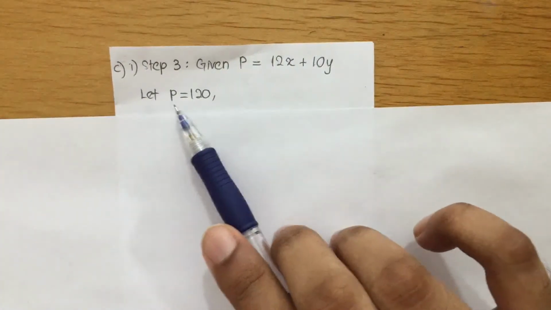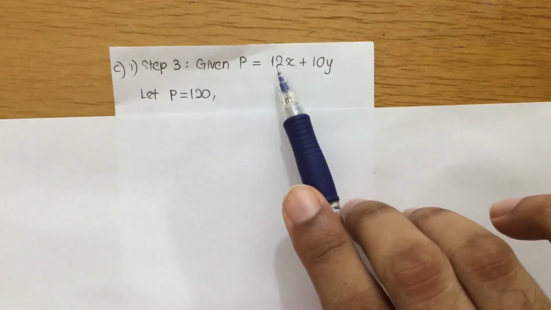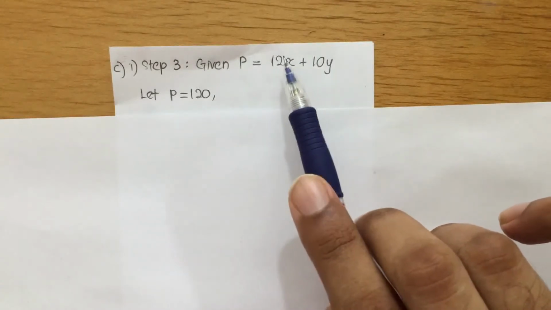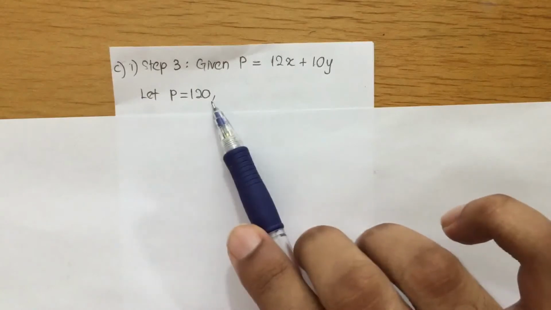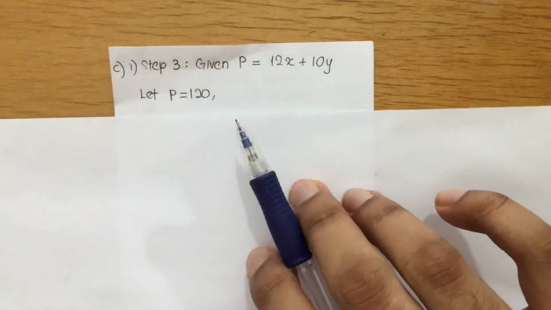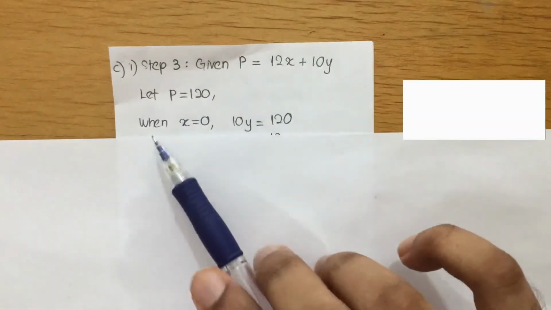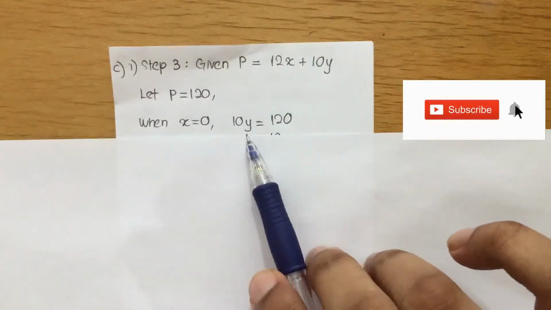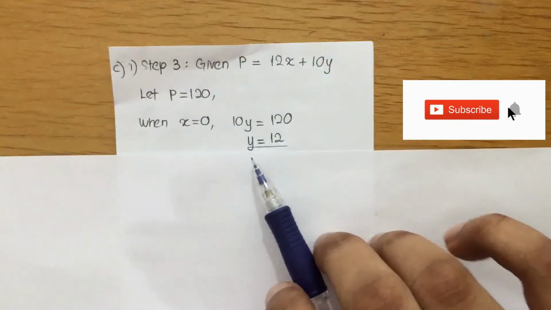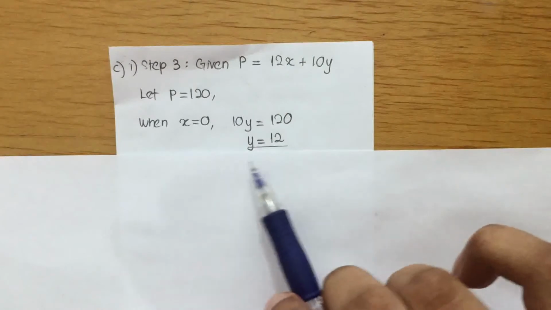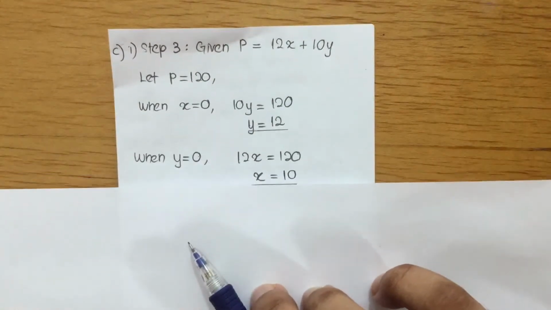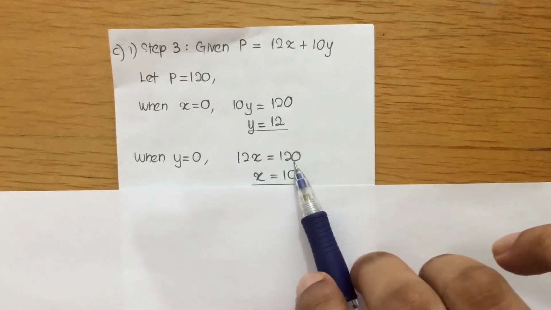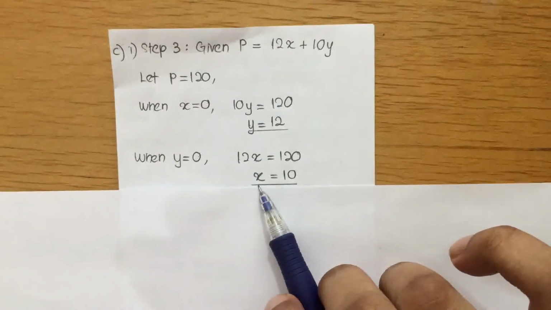I let P equal 120. I use the LCM method here, guys, which is the lowest common multiple: 12 times 10. So from here, you let P equal 120. When x equals 0, 10y equals 120. So from here, you get y equals 12. This will be your y-intercept. And then when y equals 0, 12x equals 120. From here, you get x equals 10.